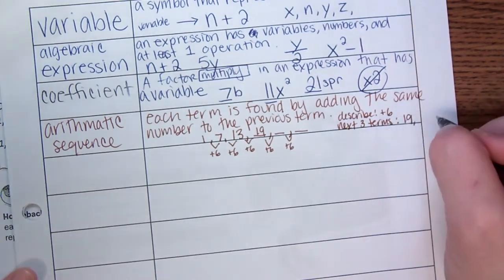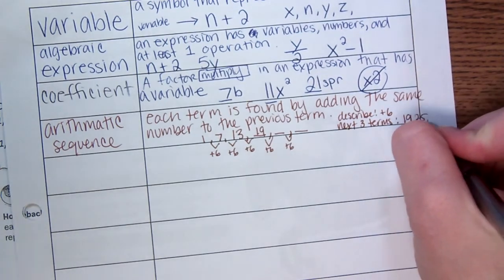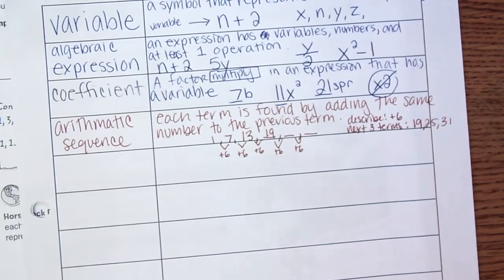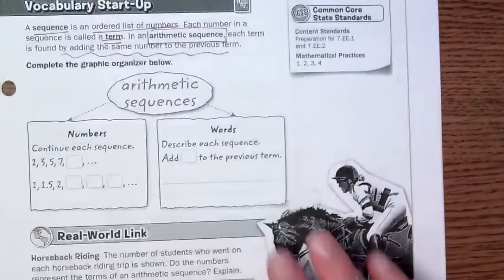So 19, 25, 31. I hope that's right because I'm adding 6 quickly. So that's it. That's pretty much most of the lesson. So let's take a peek.